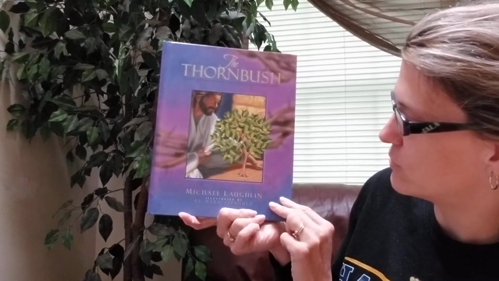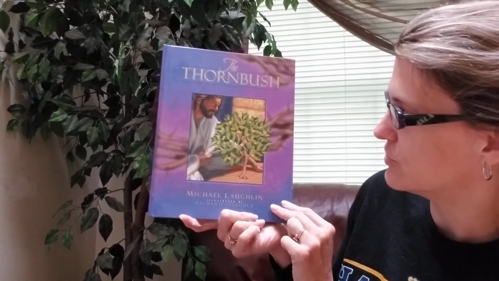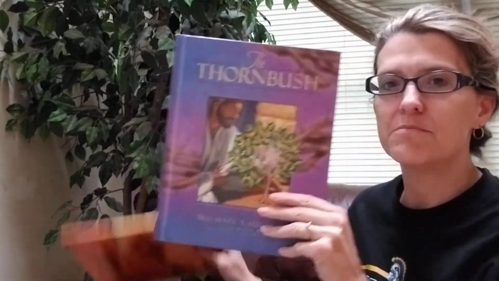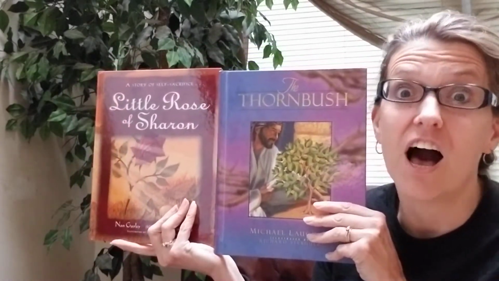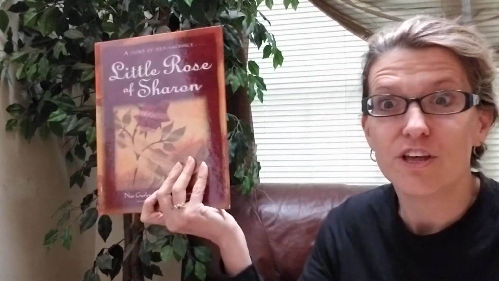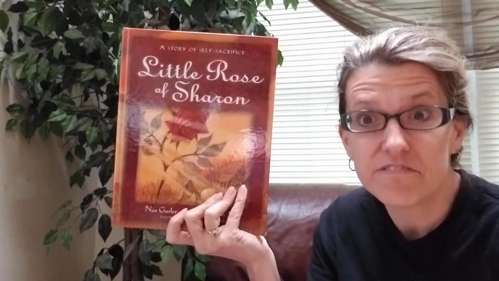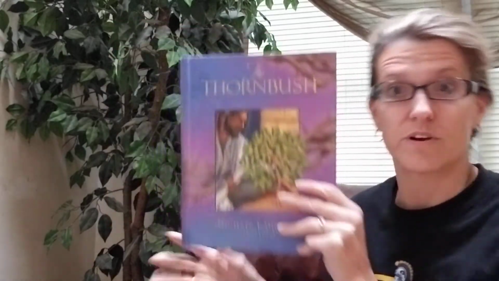Third graders, today I have the story The Thornbush, written by Michael Laughlin and illustrated by Richard Sturgles. And it's another one of my favorites. They're all my favorites, right? It's another one of my favorite Easter stories, and it's very similar to The Little Rose of Sharon in that it's written from the perspective of a plant. The Little Rose of Sharon was written from the perspective of the Rose of Sharon. This is written from the perspective of the thornbush that was the crown on Jesus' head.